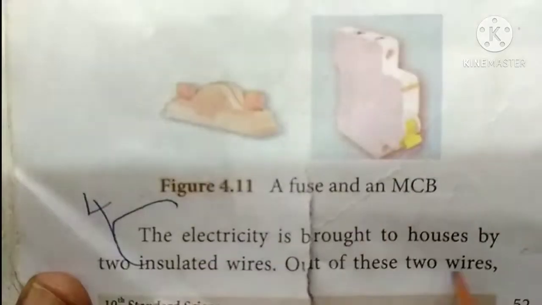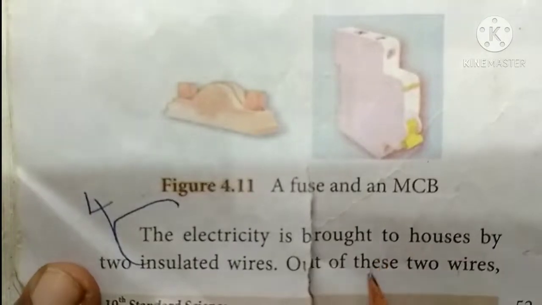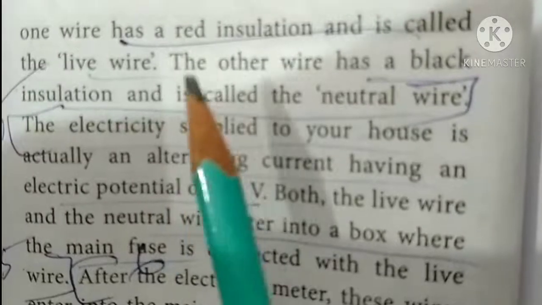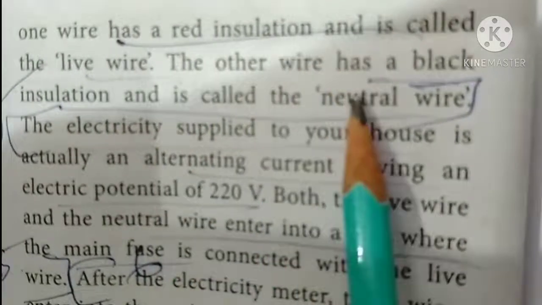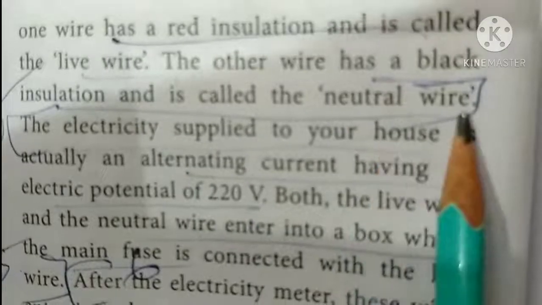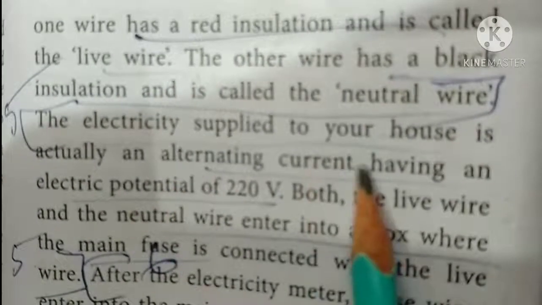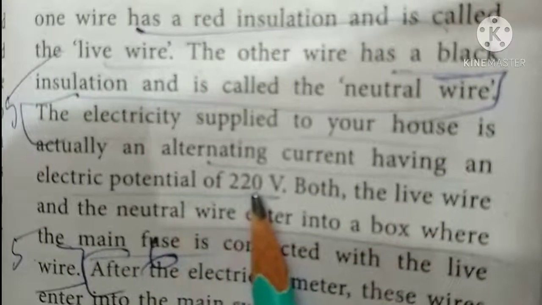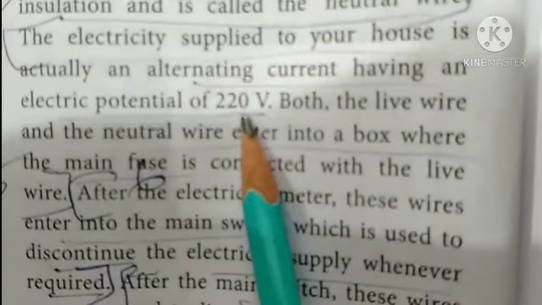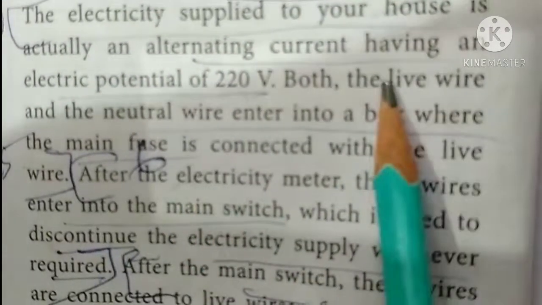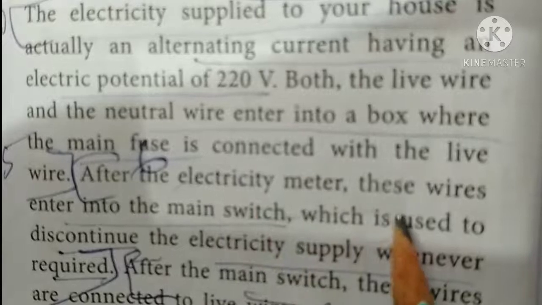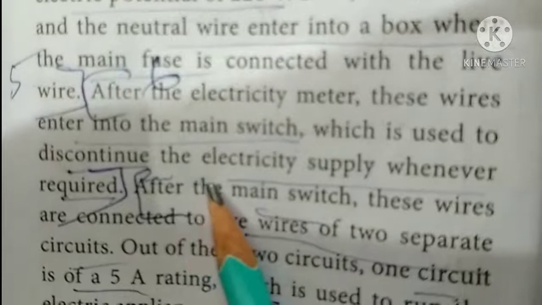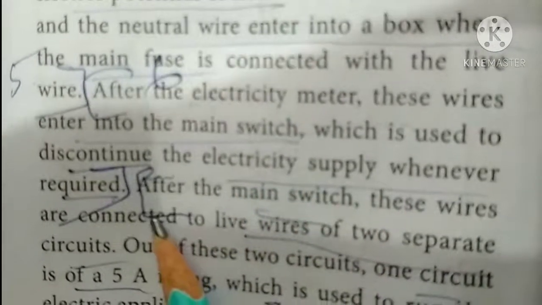Next, the electricity is brought to houses by two insulated wires. Out of these two wires, one wire has red insulation and is called the live wire, and the other wire has black insulation and is called the neutral wire. The next point, the electricity supplied to our houses is actually an alternating current having an electric potential of 220 volts. After the electricity meter, these wires enter the main switch, which is used to discontinue the electricity supply whenever required.